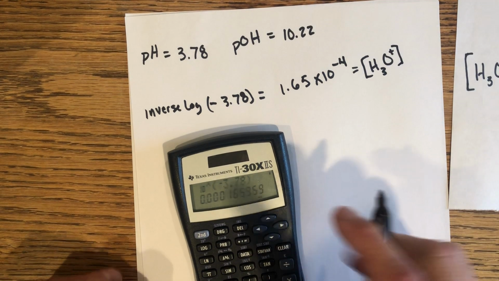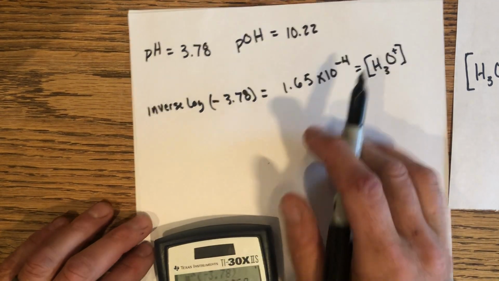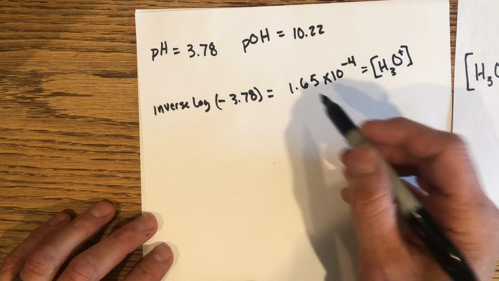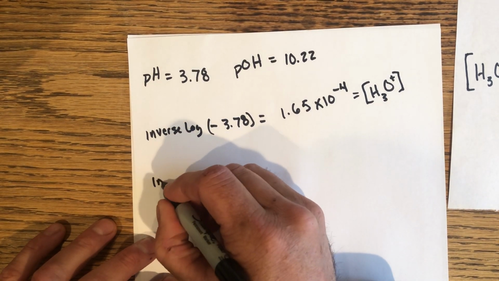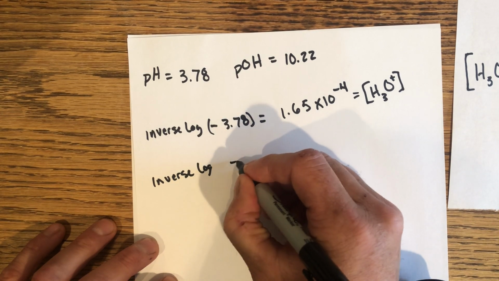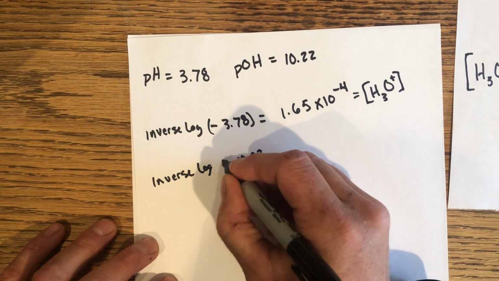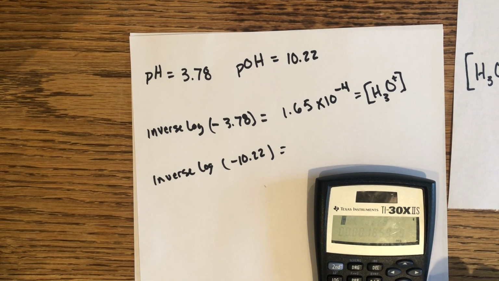And then with the pOH, we're going to do the same thing to get our hydroxide ion concentration. So we're going to take the inverse log of negative 10.22, and that's going to give us our hydroxide ion concentration.